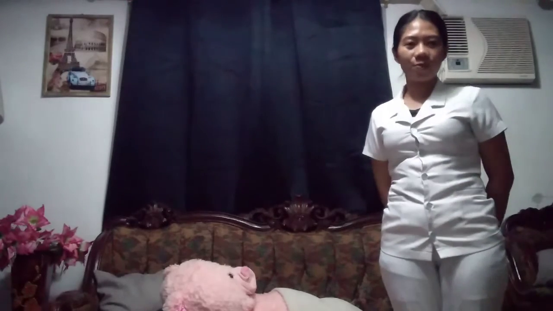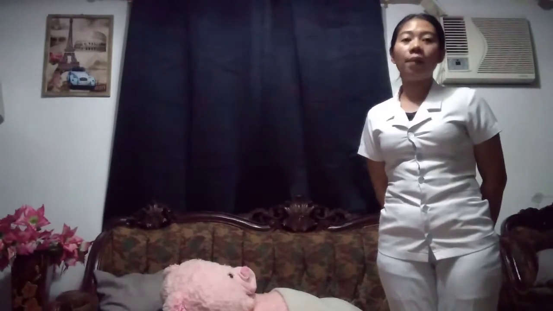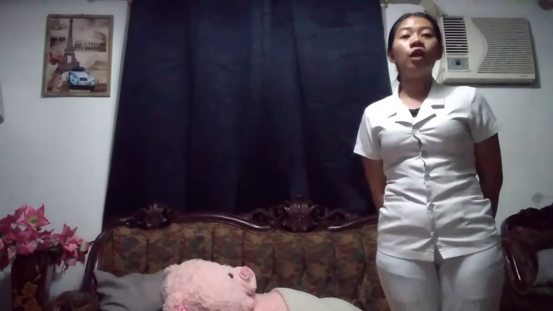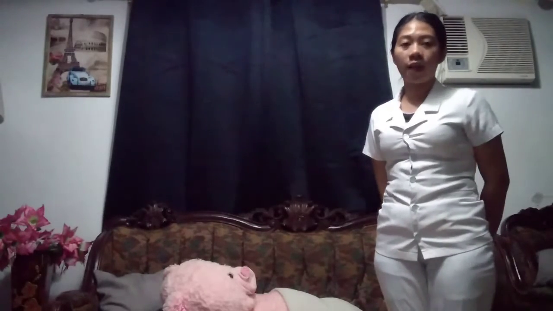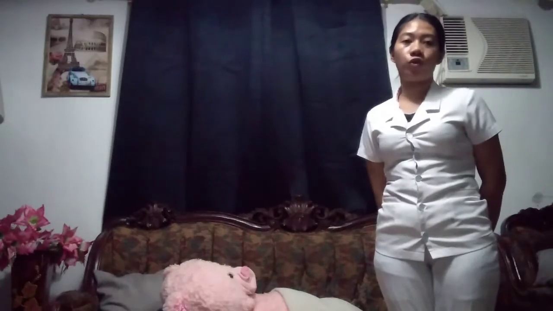Good day, ma'am. My name is Babasan Castillo, Group 17 from Davao Doctors College. I'm going to perform Leopold's maneuver. The purpose of this is to determine the position of the baby and to determine the expected presentation during labor.